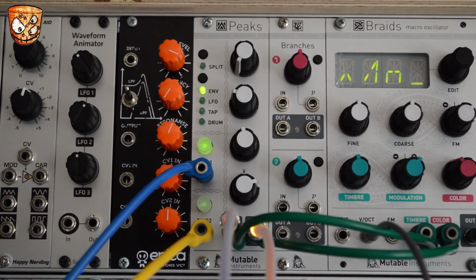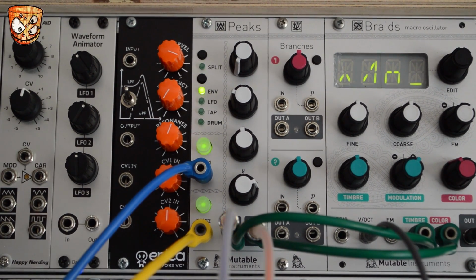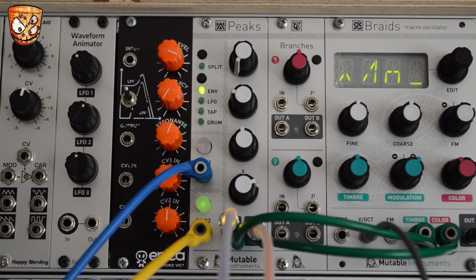So as well as working this way, these could be two separate sequences for different parts of a patch or two different patches running together. You could also use a sequential switch to move between these two outputs and clock them at the same rate or with different rhythms to get an 8-step sequence.